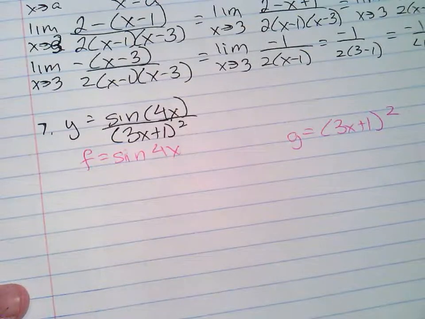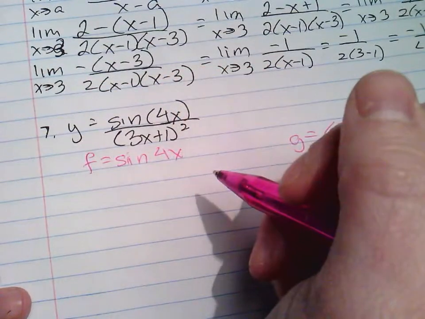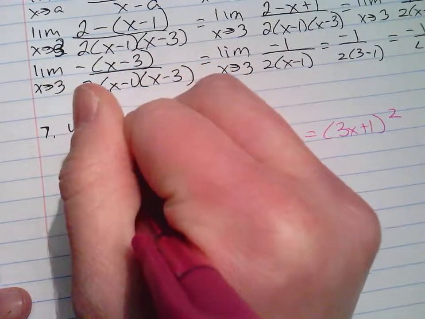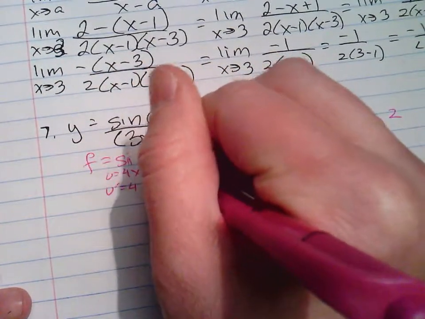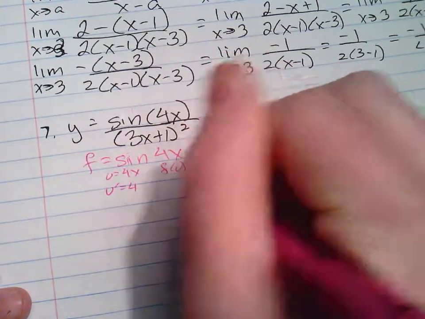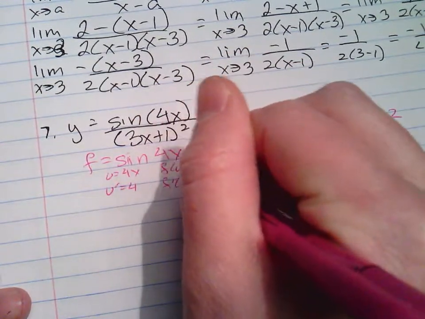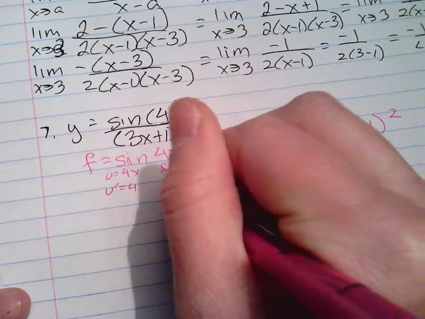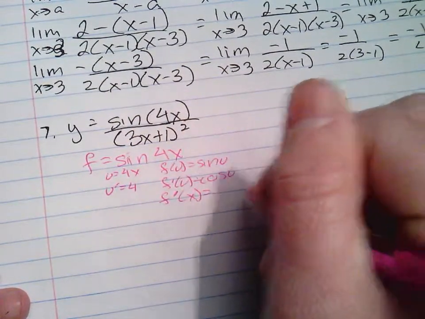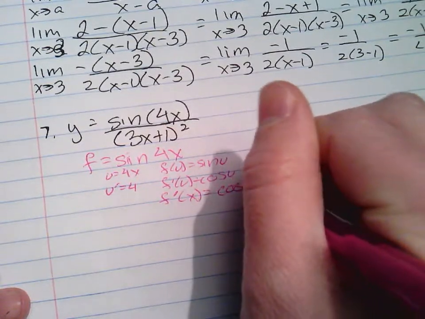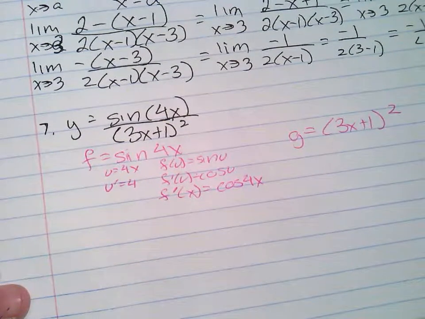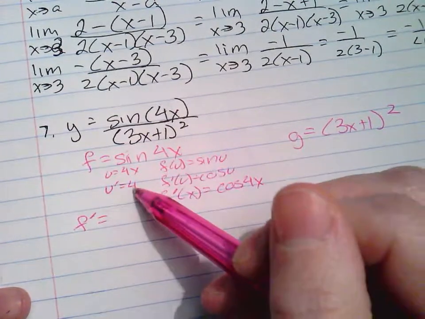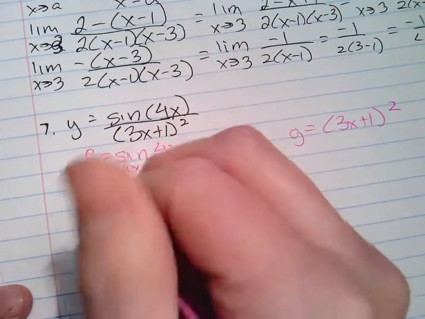Okay, so you gotta do the chain rule to get your derivatives here. u is 4x, u prime is 4, f of u is sine of u, f prime of u is cosine of u, f prime of x is going to be cosine of 4x, which means f prime is going to be 4 cosine of 4x.